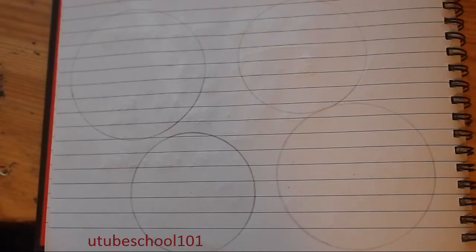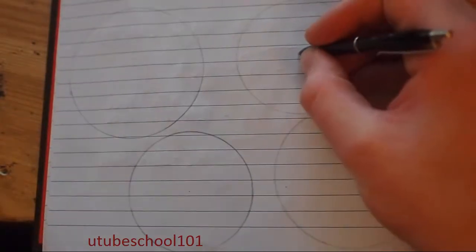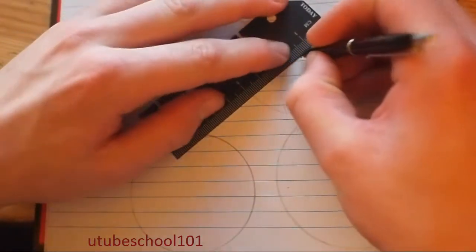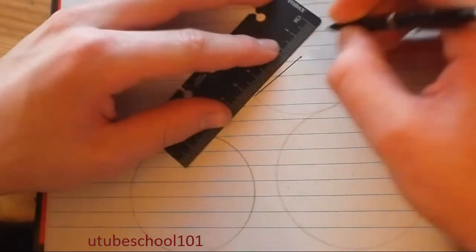This video is going to cover circle theorems, which basically means a certain set of rules which will help you find out angles you do not know. Now, one example of this is angle at the centre is twice the angle at the circumference.